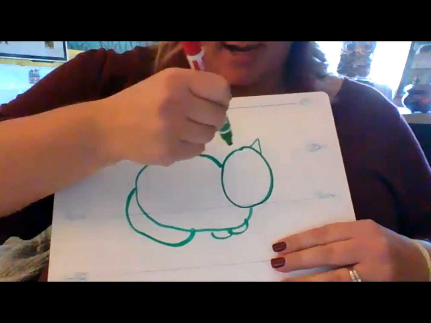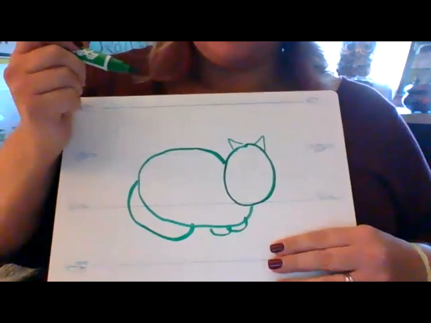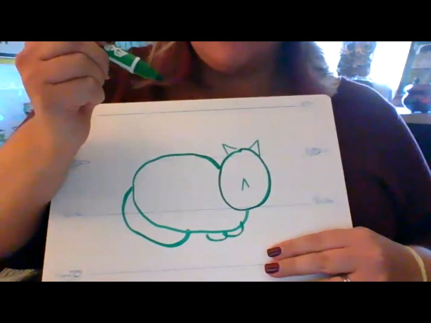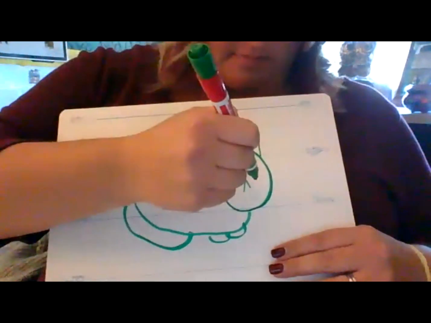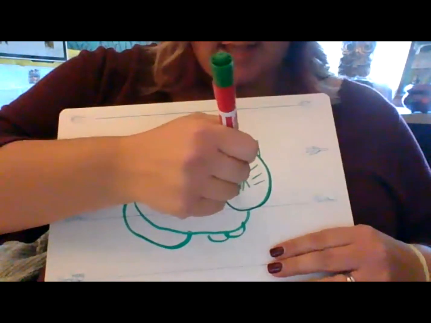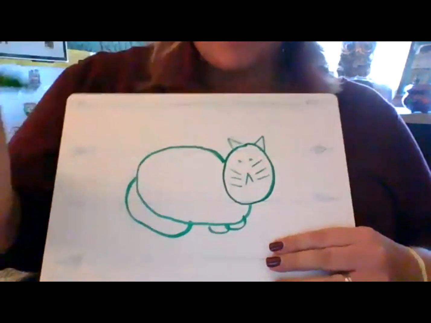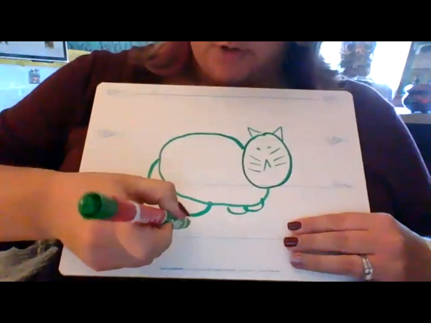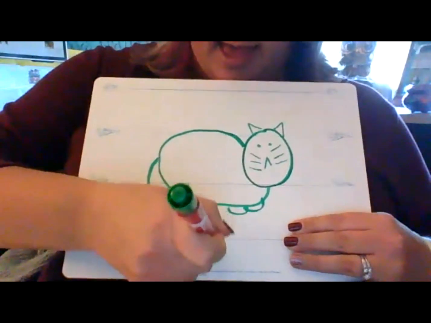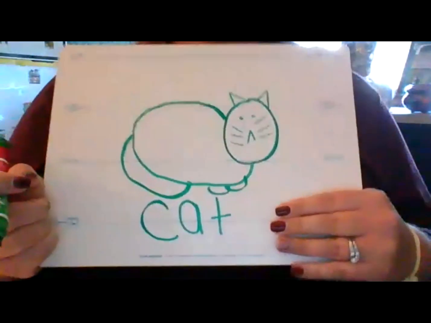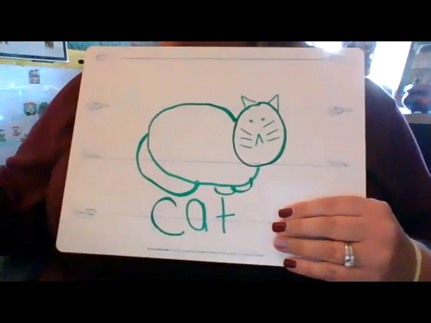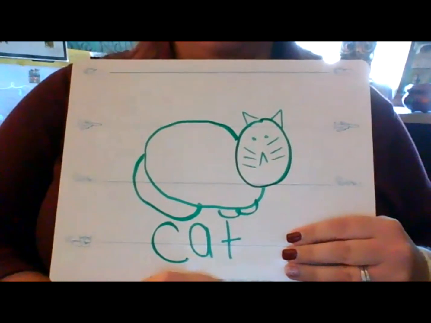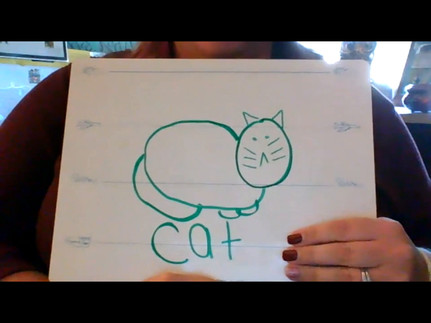Then I'm going to give two triangle ears. And part of a triangle for the nose. Some whiskers, so some straight lines, and two dots. And there's your kitty. And you can label your picture by saying K, A, T. Show me when you're done. Nice job, Dakari.